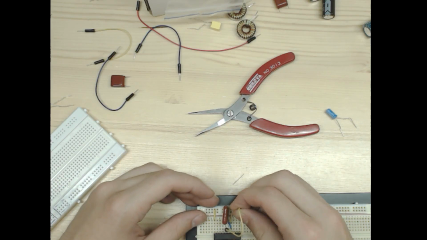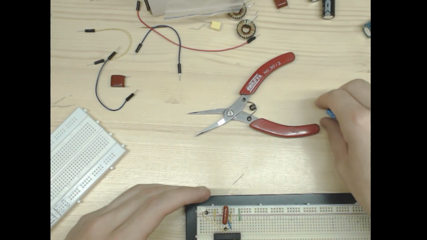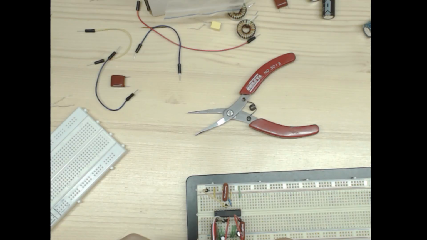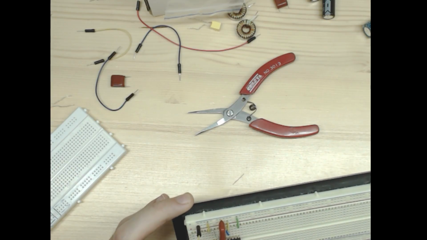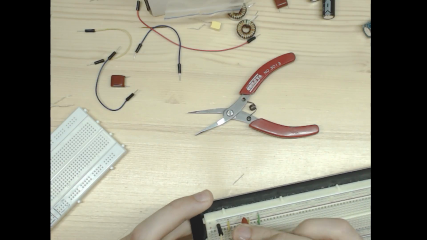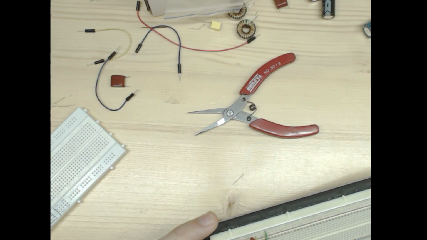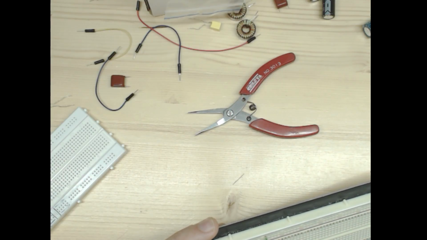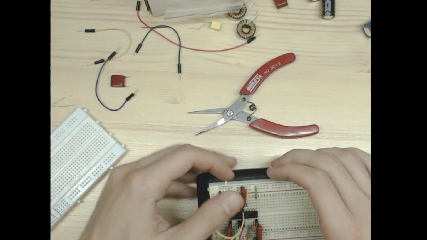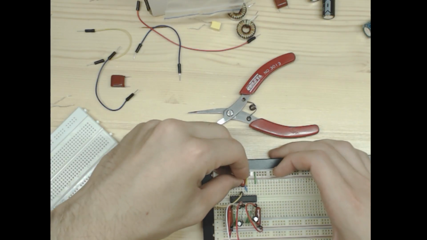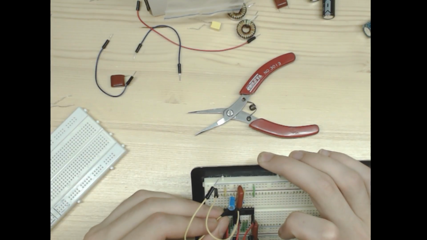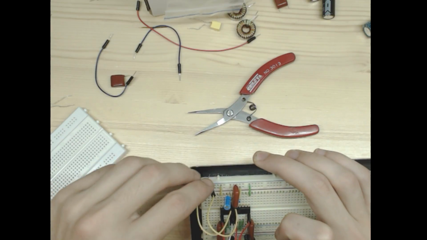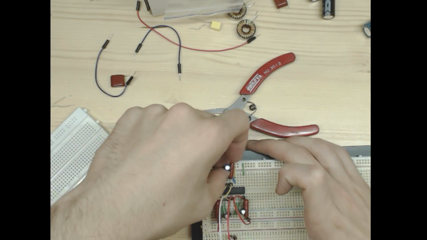We'll put this to high. And the pin directly next to this other capacitor, we need to put a 10 electrolytic, where the negative lead goes towards ground. And then we connect that same pin to the 5-volt rail, or rather 12-volt rail.